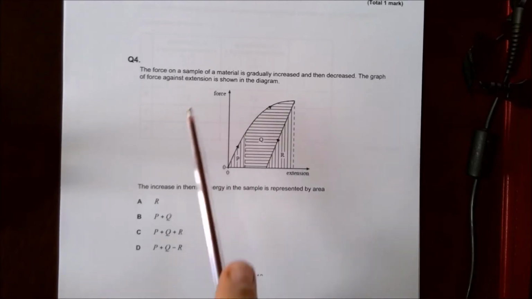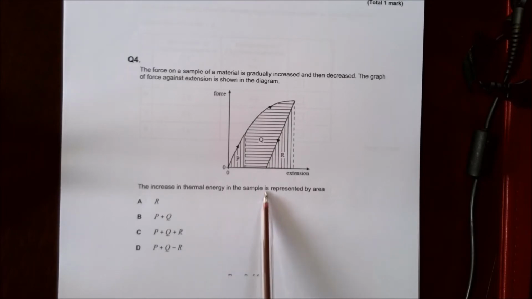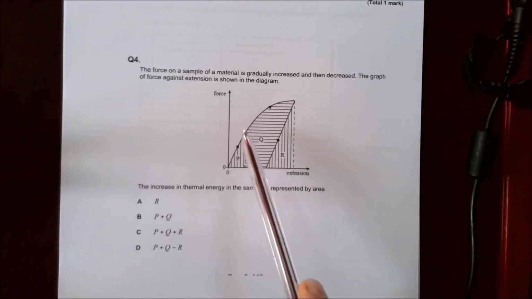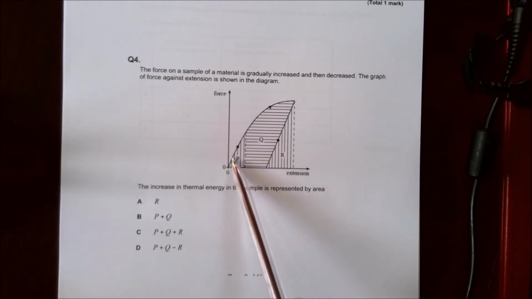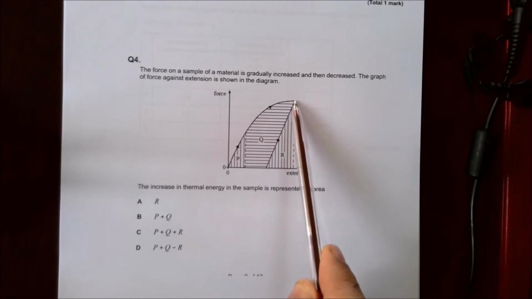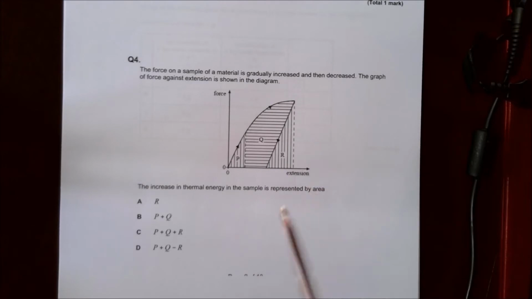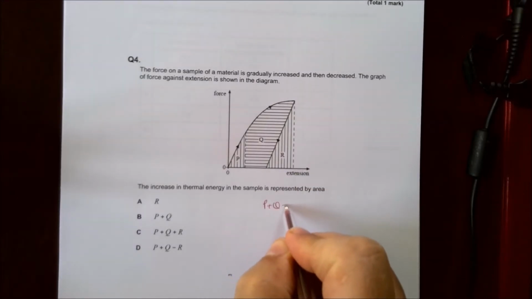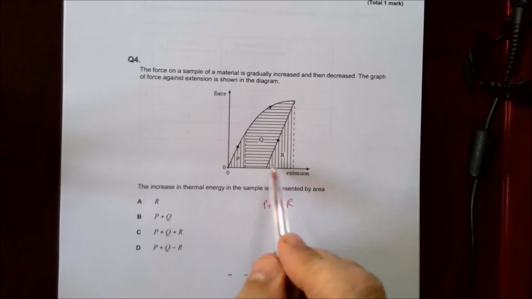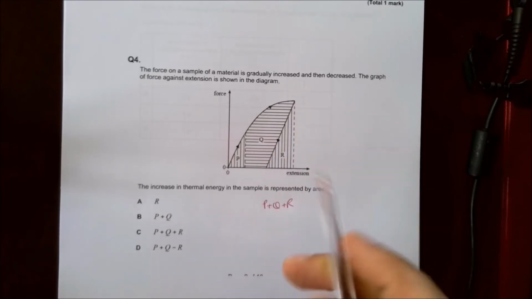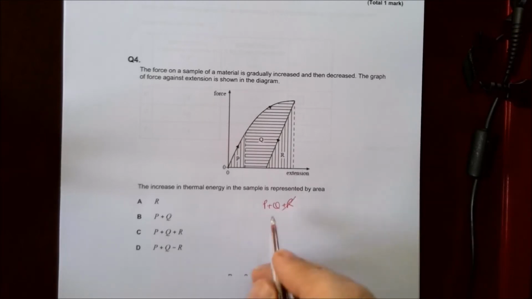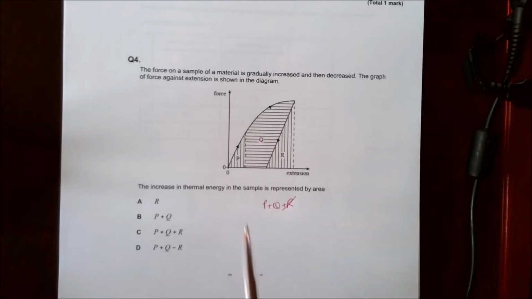And then the question asks us, what's the increase in thermal energy of the sample? Well, what's gone on here is that we've extended the wire, with the area under this line here. So the total energy that we've put in to get the line up to here is P plus Q plus R. So, if you like, the energy that you've had to put in to stretch that wire is P plus Q plus R. But then as the wire comes back again, we get this energy R back. So the R comes back out again, and P plus Q is the energy that's not come back out again. That's the energy that's lost in the wire, which is the increase in thermal energy of the wire. So that answer is B.